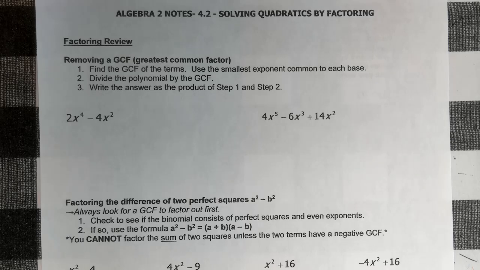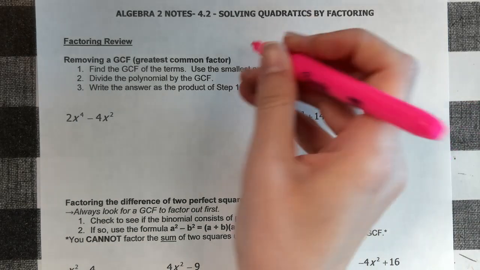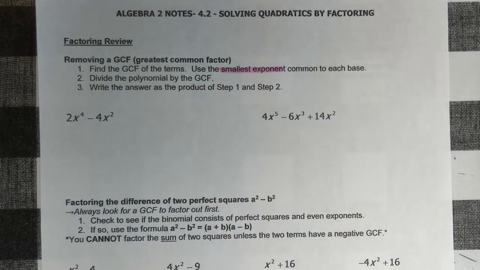So then you also have variables. So with your variables, it says you're going to take the smallest exponent as your GCF when you have variables. Okay, so if I had x to the 5th and x cubed, x cubed is smaller than x to the 5th, so I would choose that. The reason being is because we're going to divide the polynomial by your GCF, and you want to divide larger by smaller, not smaller by larger.